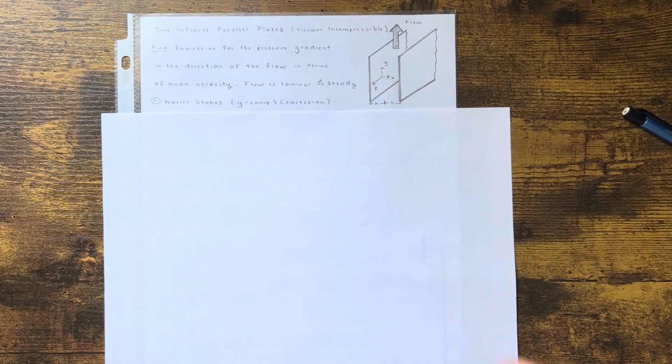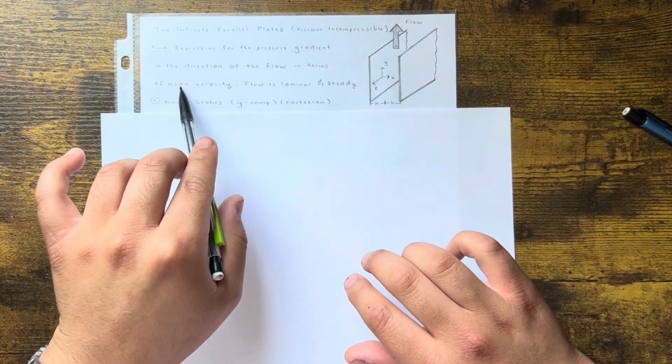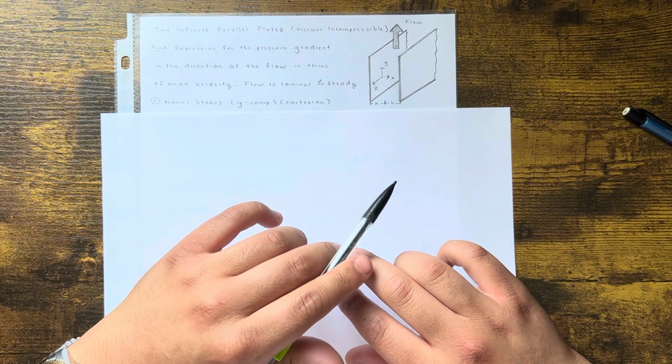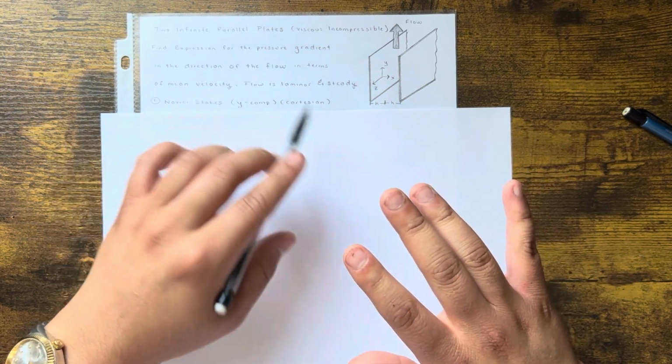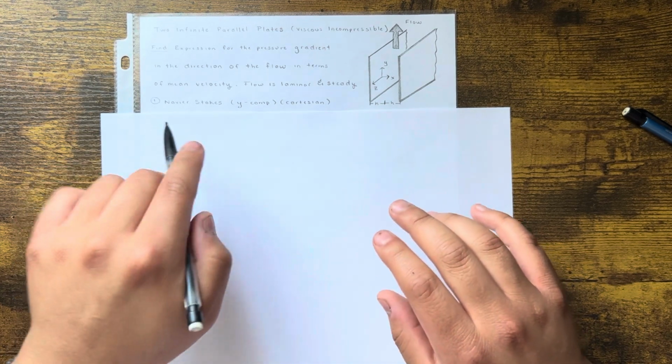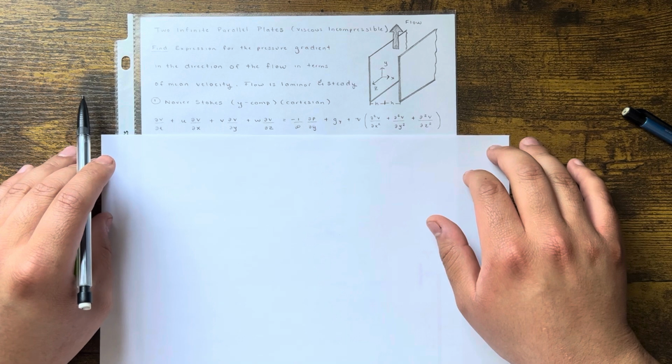All right, guys, so they want us to find an expression for the pressure gradient in the direction of the flow in terms of the mean velocity. So we're going to use the Navier-Stokes equations to develop that expression. And you start off at step number 1 here, and that's just the figure here. You start off with the equation, right?